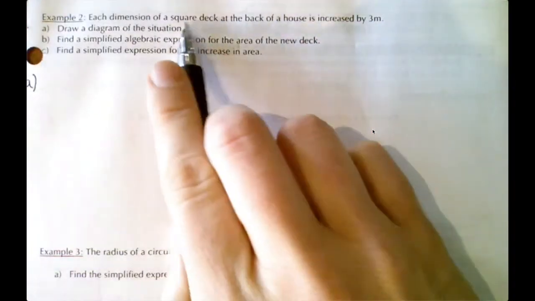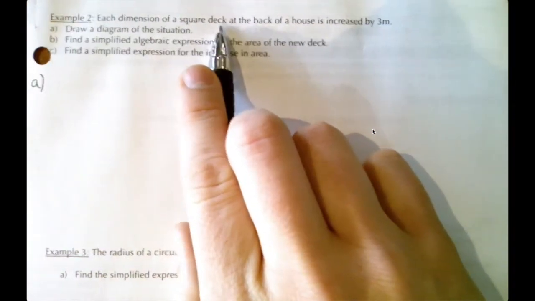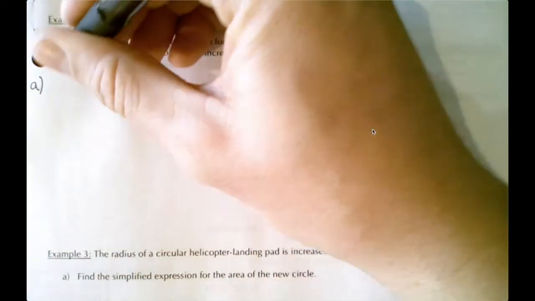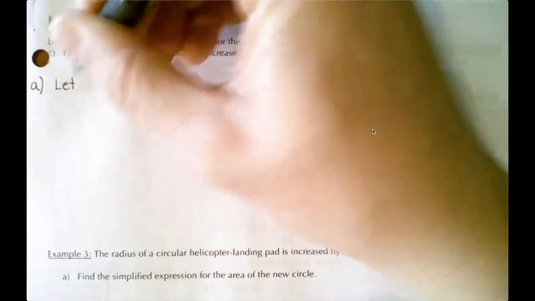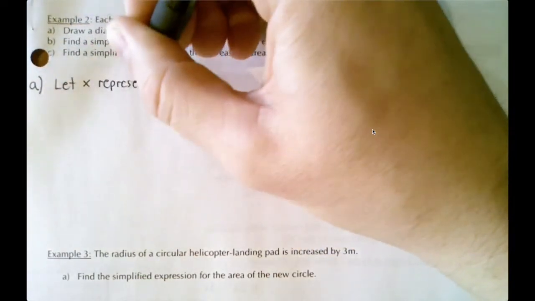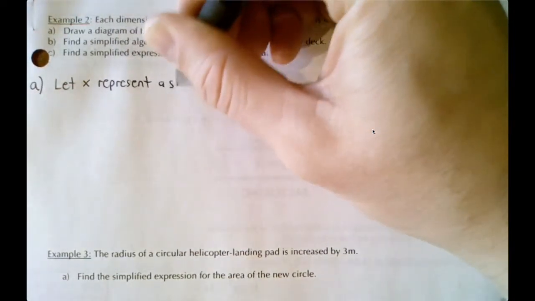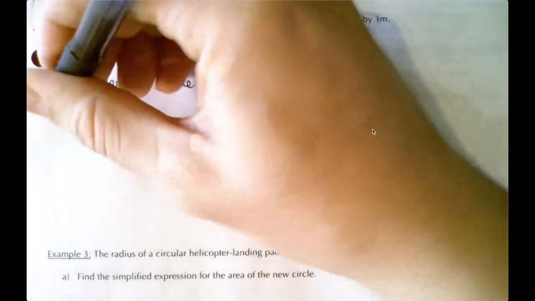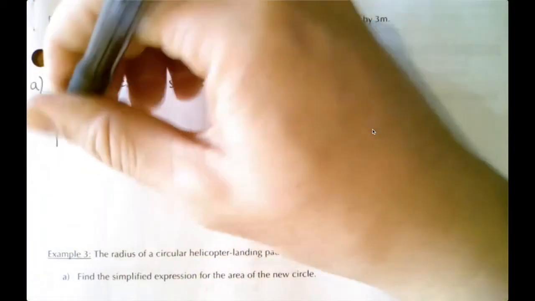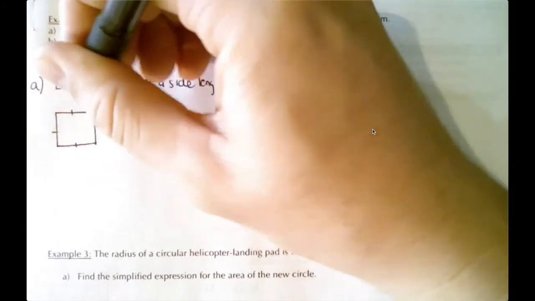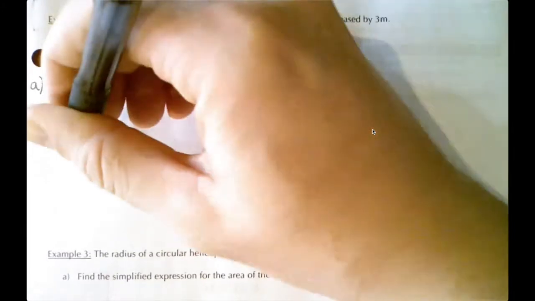So we have a square deck. It doesn't tell us what the dimensions of the deck are, so we can say let x be one of the sides. So our square deck, it's a square, so all the sides are going to be the same, and all the sides are going to be x all the way around.